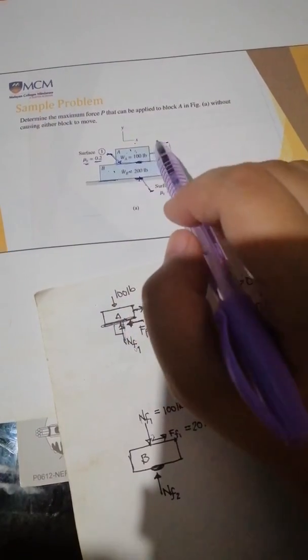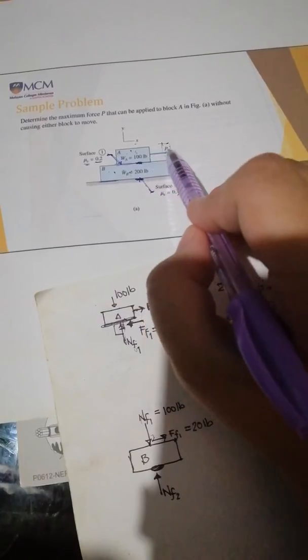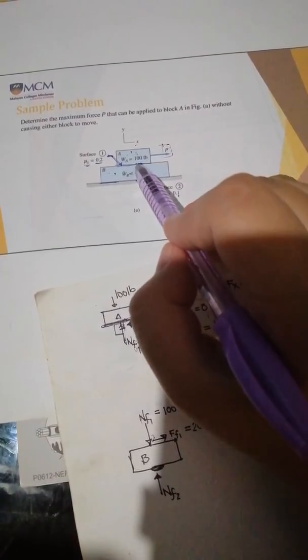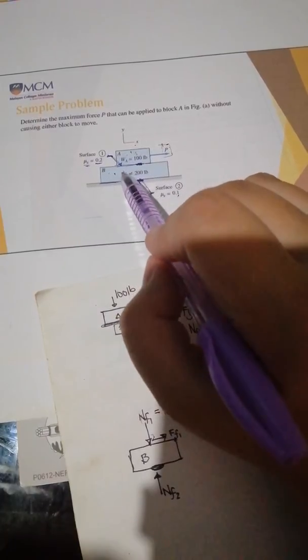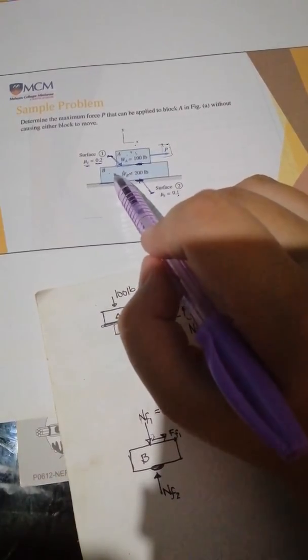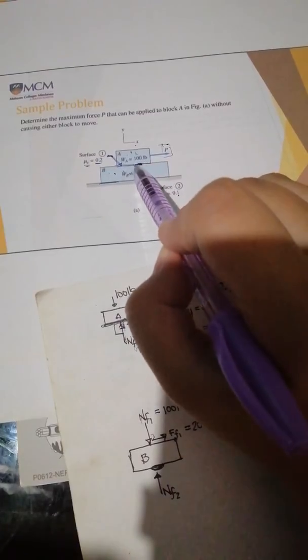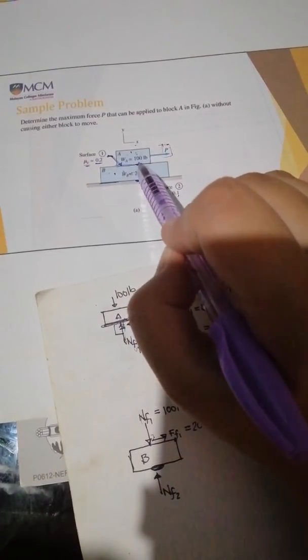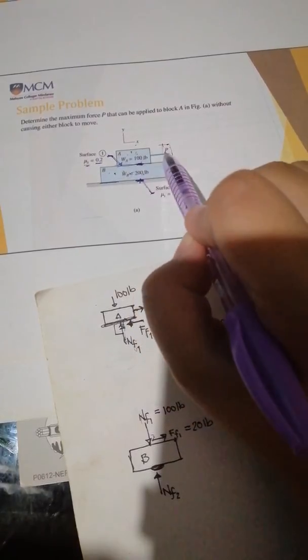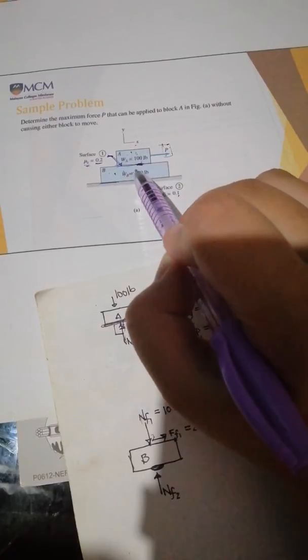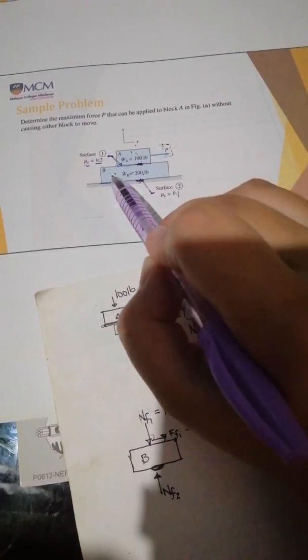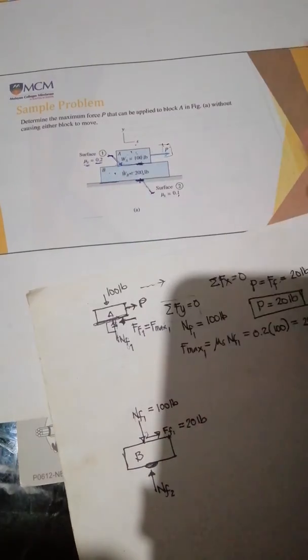What will happen is there is a possibility that when we apply force P, only block A will move, and B will just remain in its position. But there is also a possibility that if the roughness here is strong, depending on the grip of this surface, both will move. So we know the maximum P to make A remain static, but we do not know what value of P will keep block B static.